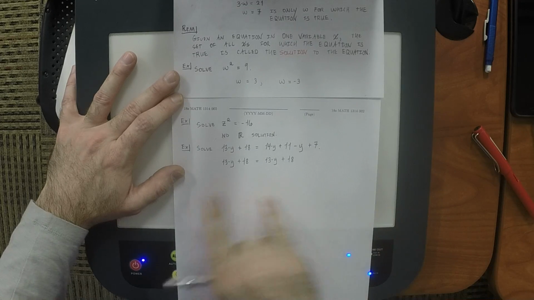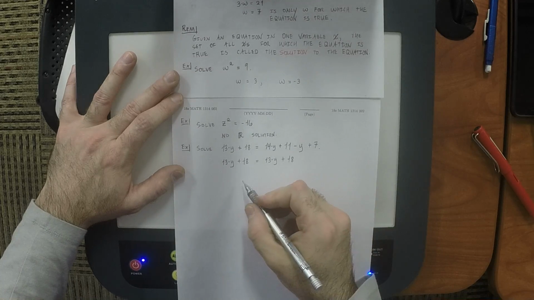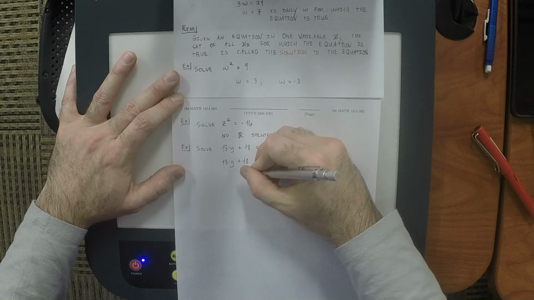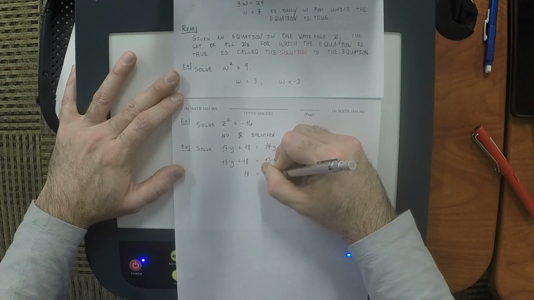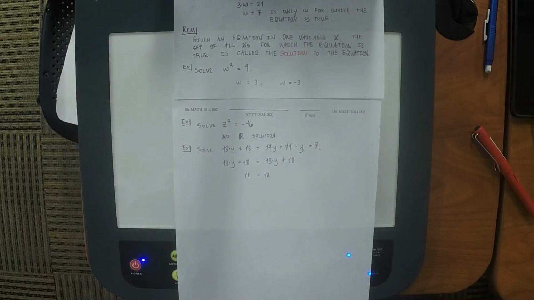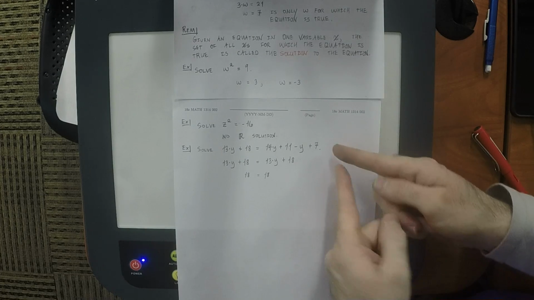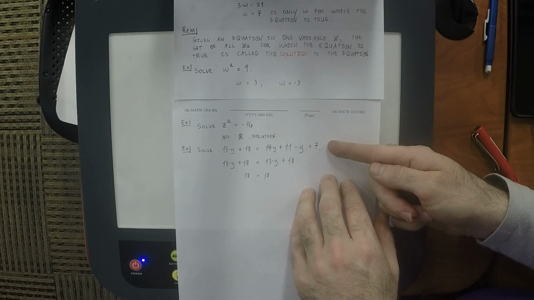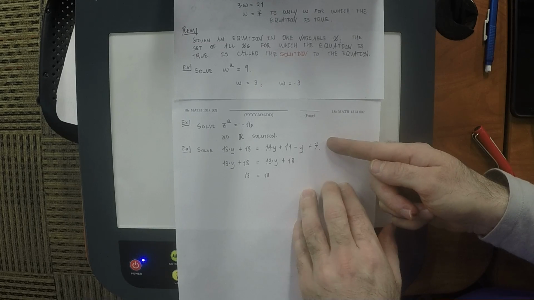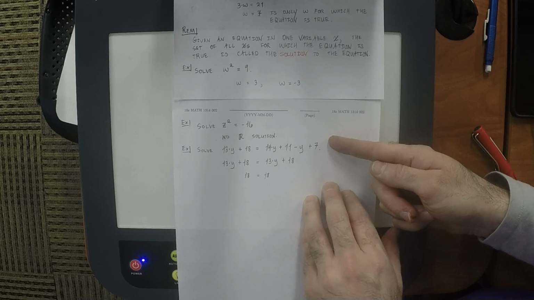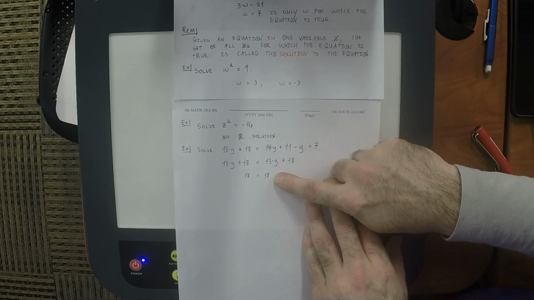Supposing we subtract 13y from both sides, what's the new left-hand side? 18. And what would the new right-hand side be? 18. Okay. Now remember, 18 equal to 18, in what context did this come up? It came up in the context of asking about the solution to this equation. I want to know all of the y's so that this is true.